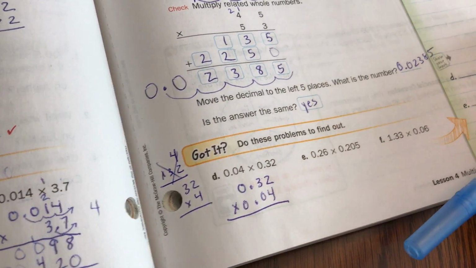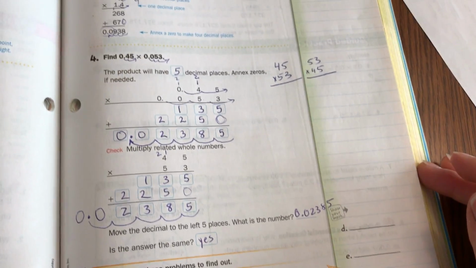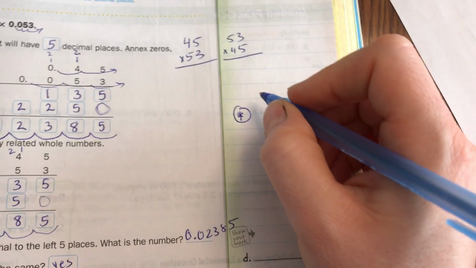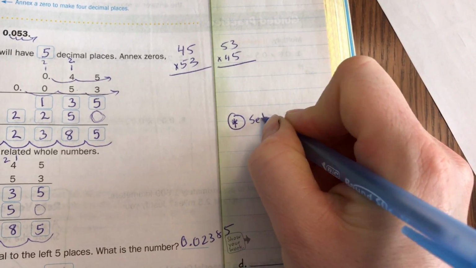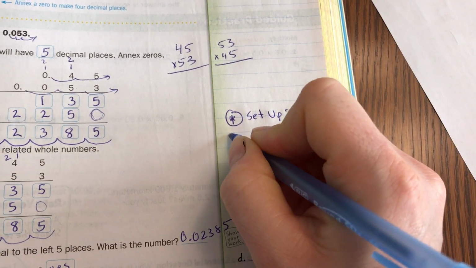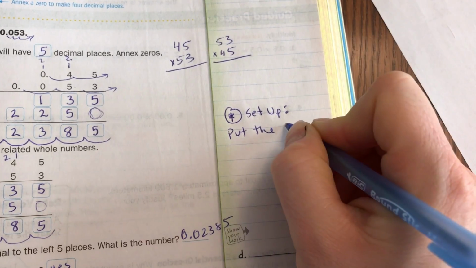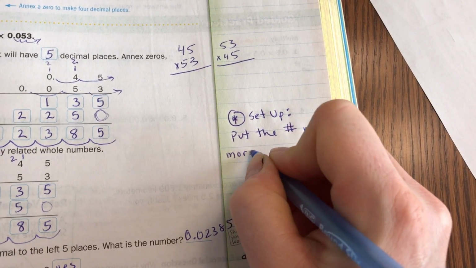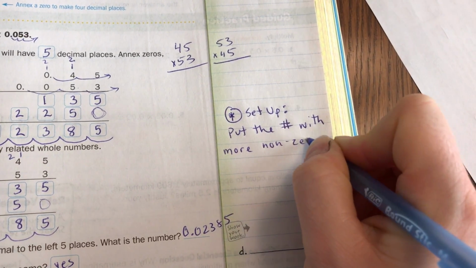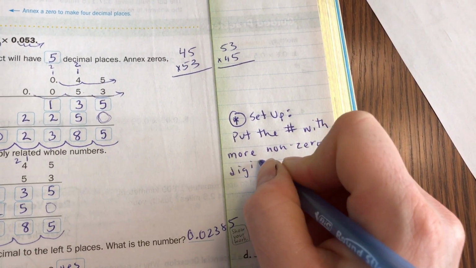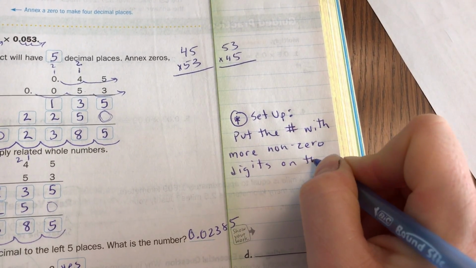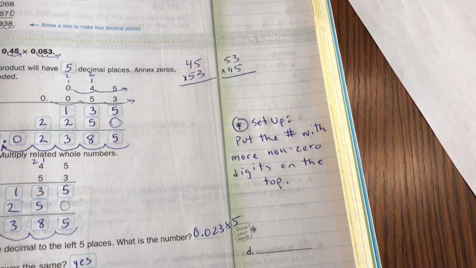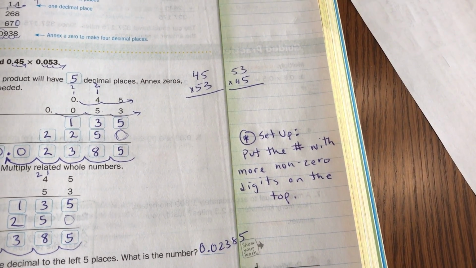So before we do this, let's write that down. Let's go right here and put a little star and say, for the setup, put the number with more non-zero digits on the top. All right, pause it if you need to get the rest of that.